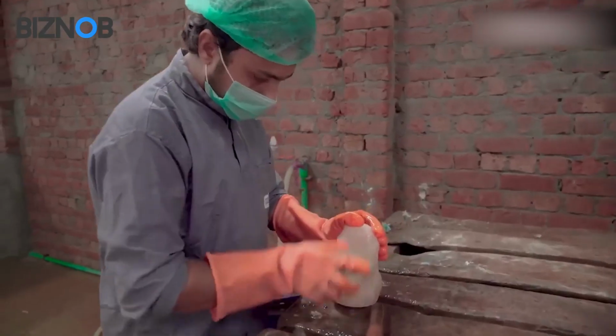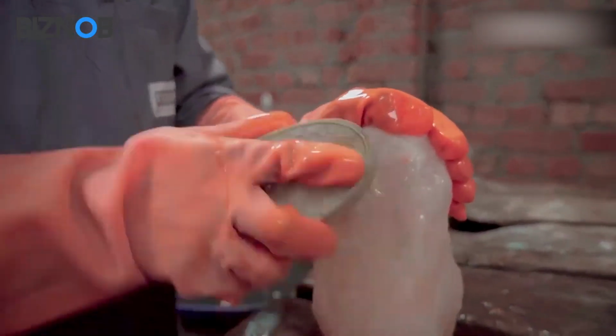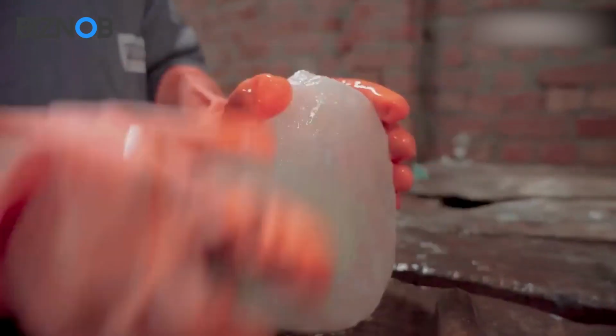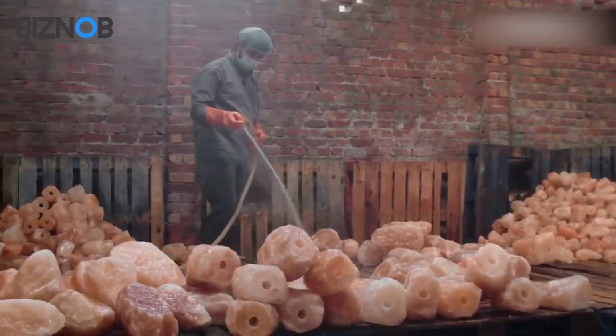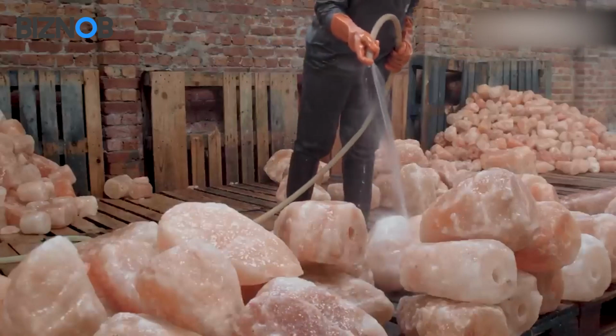The salt rocks are often washed multiple times to achieve the desired level of cleanliness. This step ensures that the final product is free from any unwanted particles or impurities.